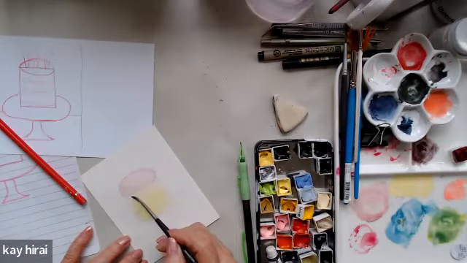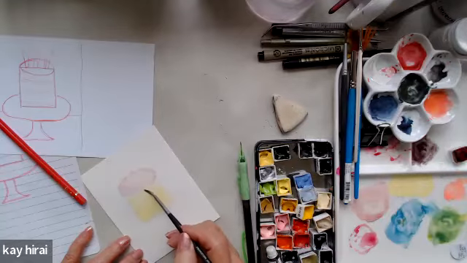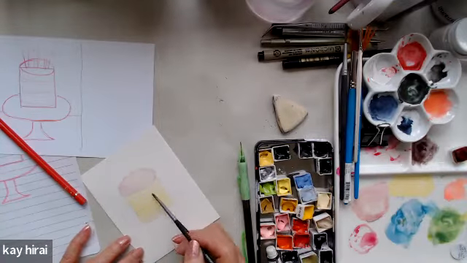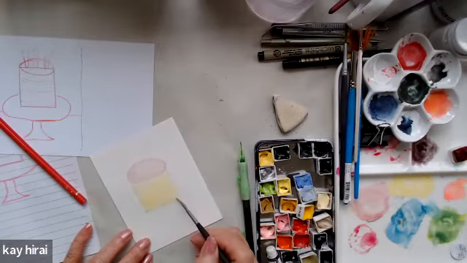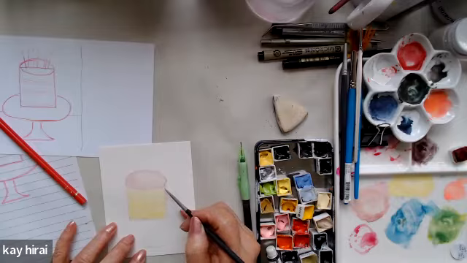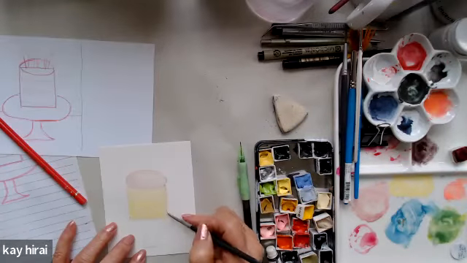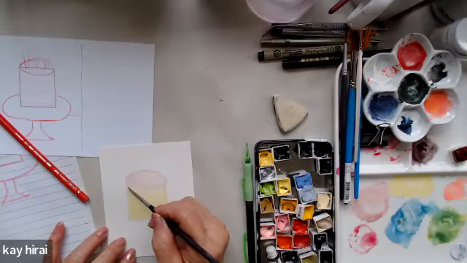So all I'm doing is just dipping my brush in the water. And really, I hardly use any color in here and it just looked really good, doesn't it? And remember how cakes look, okay? We started out with a square, but it doesn't have to be a perfect square, really.